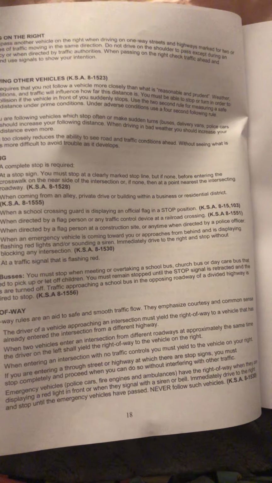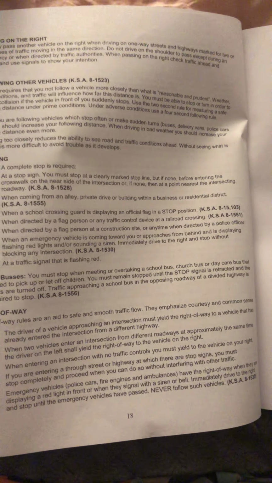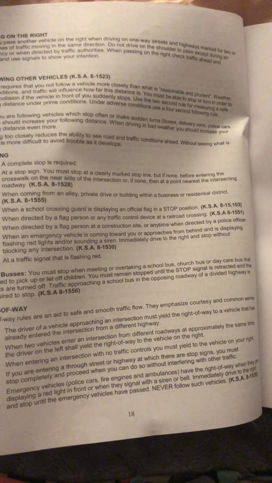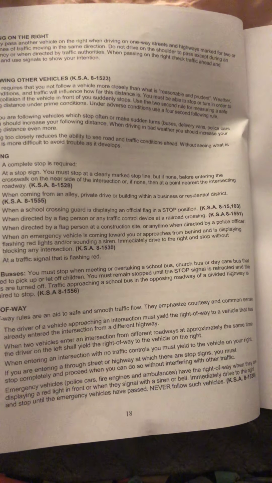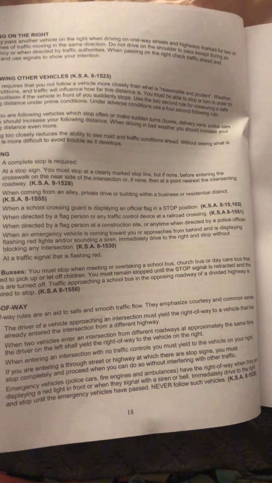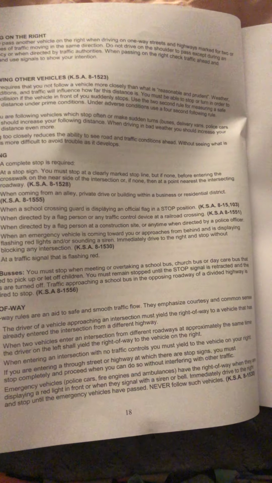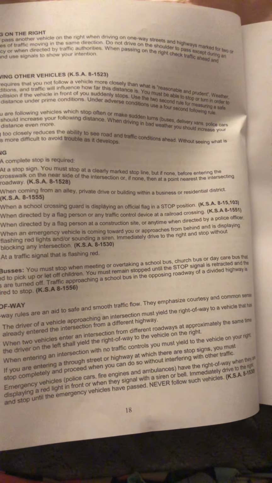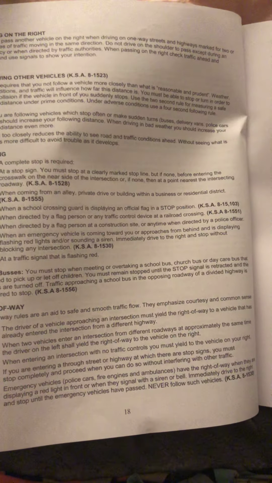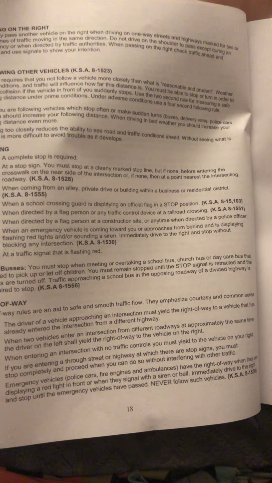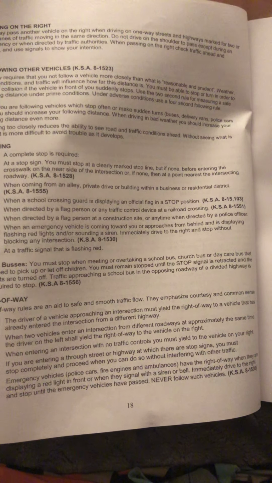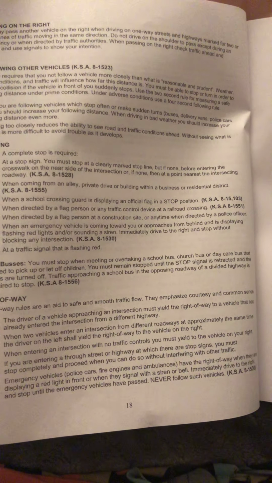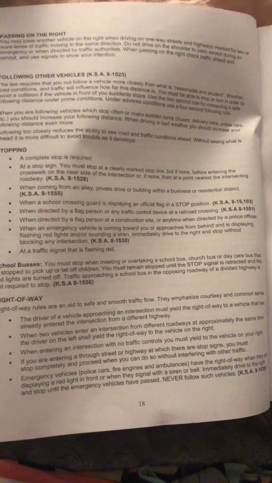When you are following vehicles which stop often or make sudden turns, such as buses, delivery vans, and police cars, you should increase your following distance, leaving more room between you and the car. When driving in bad weather, you should increase your following distance even more. Following too closely reduces the ability to see road and traffic conditions ahead. Without seeing what is ahead, it is more difficult to avoid trouble as it develops.